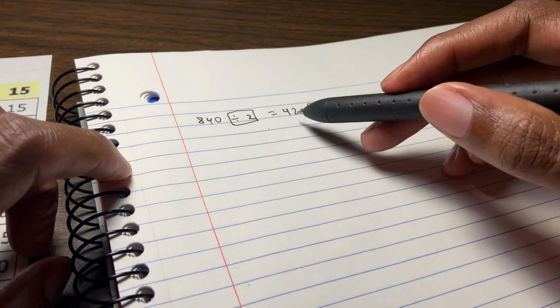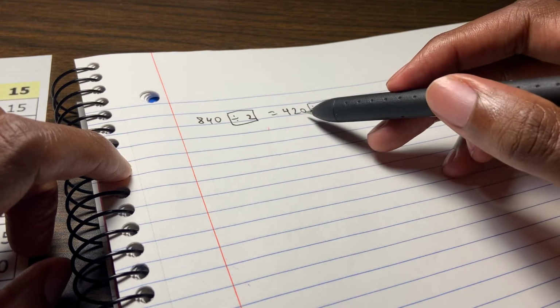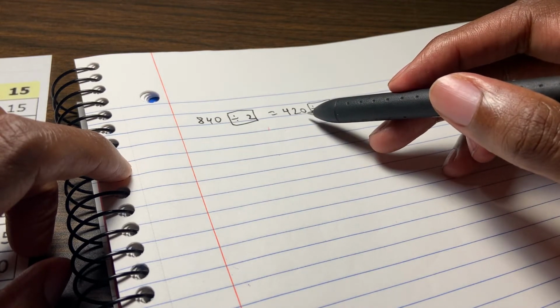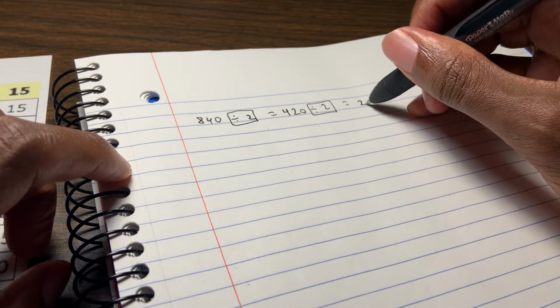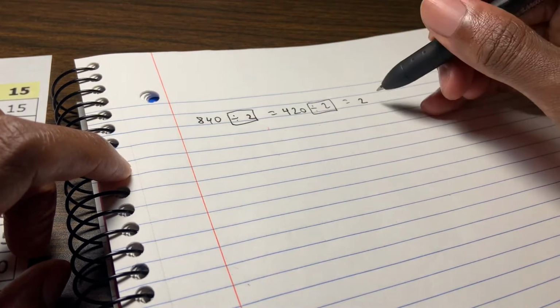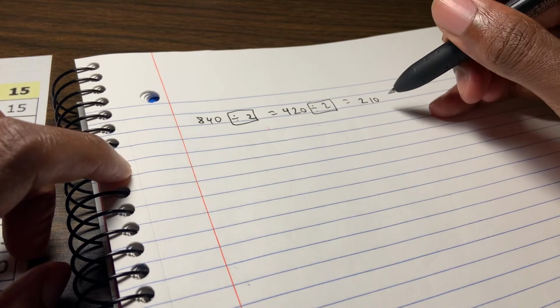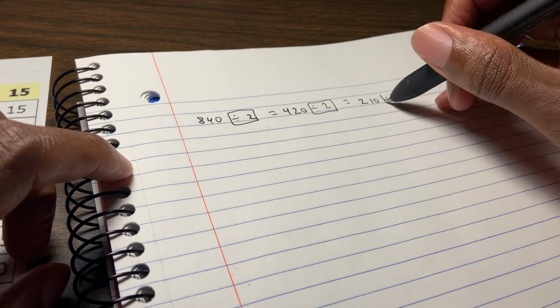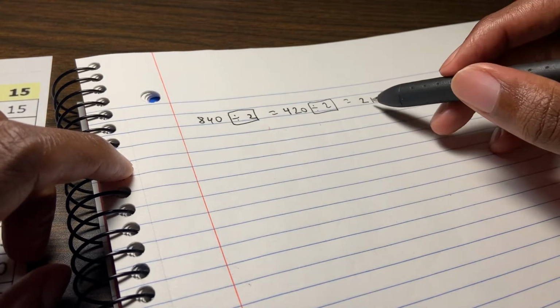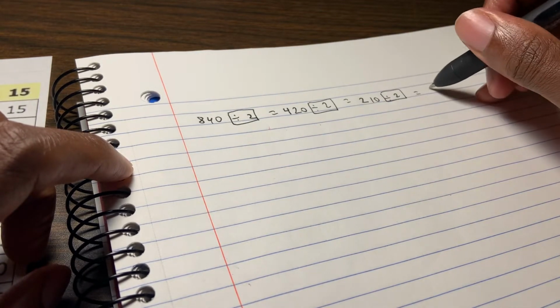So can I cut 420 in half? Well, look at it this way. If I cut 4 in half, which is really 400, then I get 200. And cut 20 in half, and I get what? 10. Now let's see if we can divide this one more time by 2. 200 cut in half is what? 100.